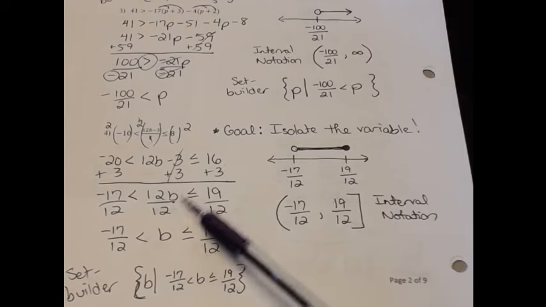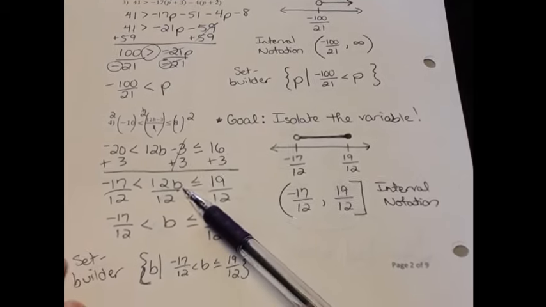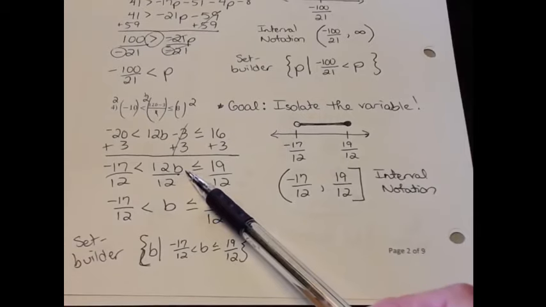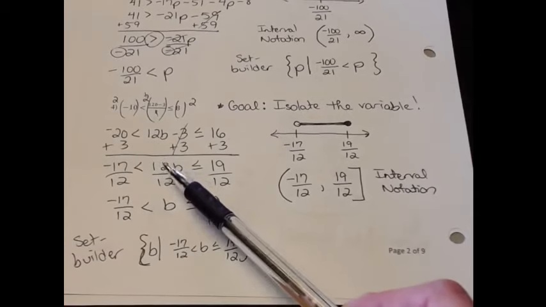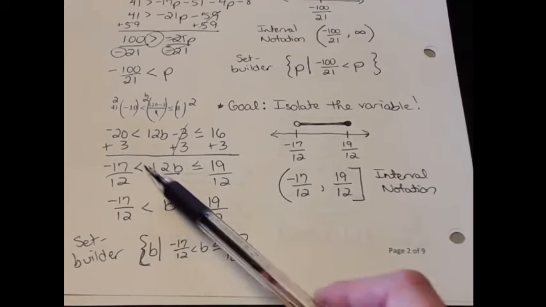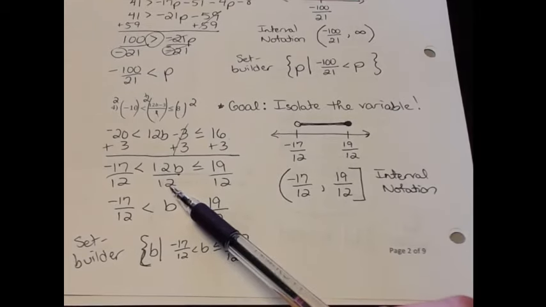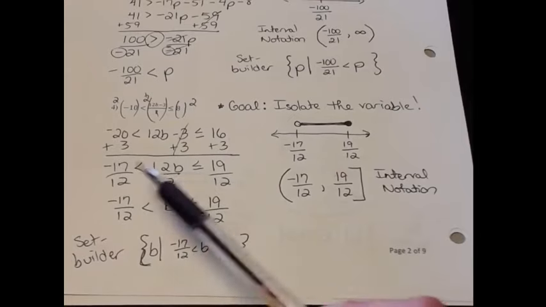Again, our focus is to isolate b. So in order to do so, we must divide every single term by a positive 12. It's a positive 12b, so we divide by a positive 12. We learned that the only time we would flip the direction of the inequality symbols is if we divide by a negative number. Luckily, we're dividing by a positive 12. So everything gets divided by 12.